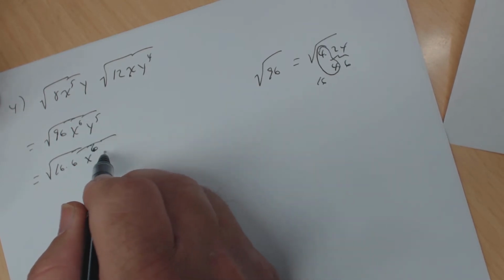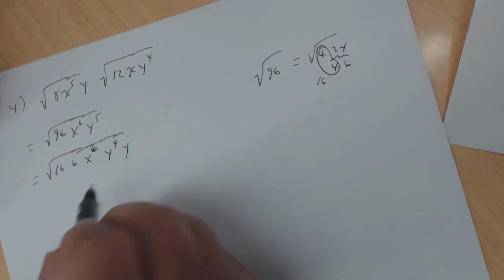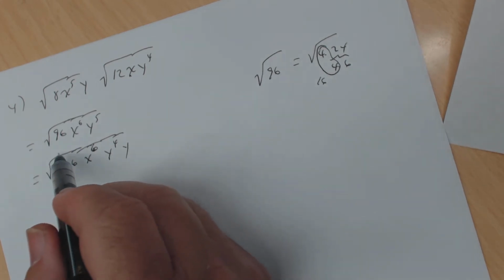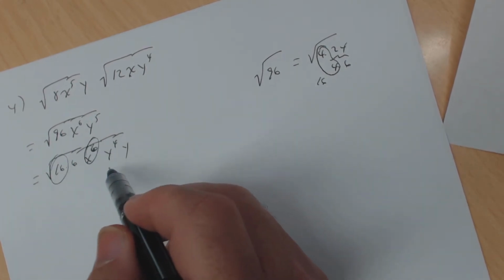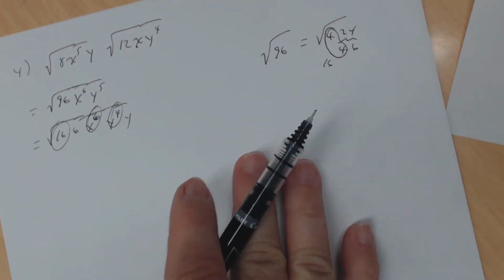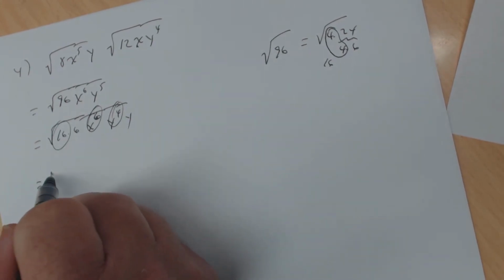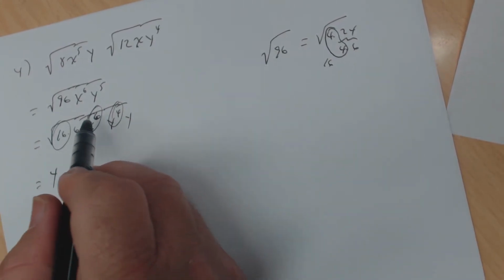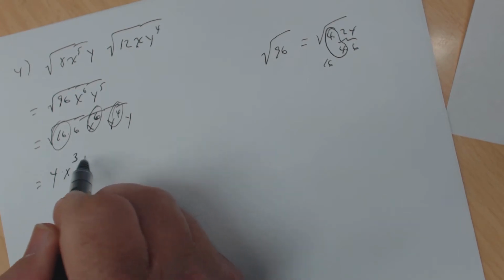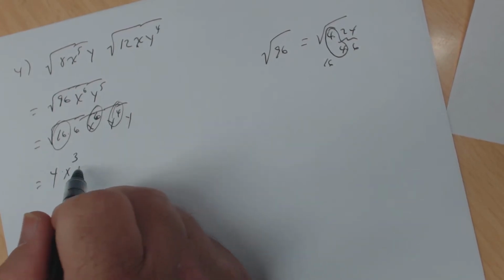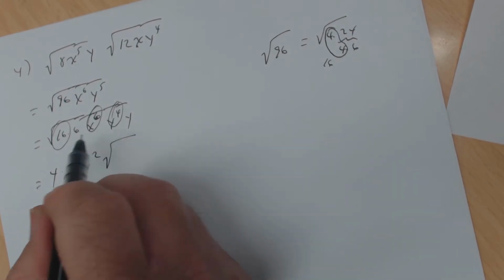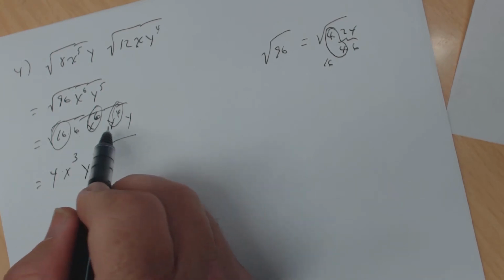Y to the 5th, I'm going to rewrite as y to the 4th times y. Okay, I'm going to circle the square root of 16, the square root of x to the 6, and the square root of y to the 4th. Because the square root of 16 we know is 4. The square root of x to the 6 we know is x to the 3rd. The square root of y to the 4th we know is y squared. And we're left with the square root of 6y.